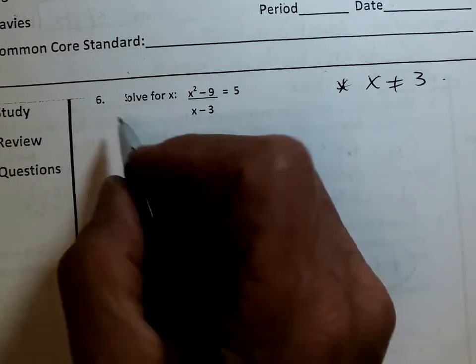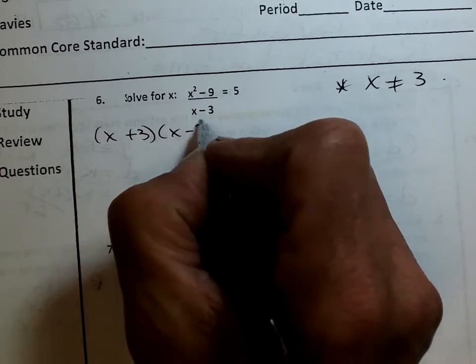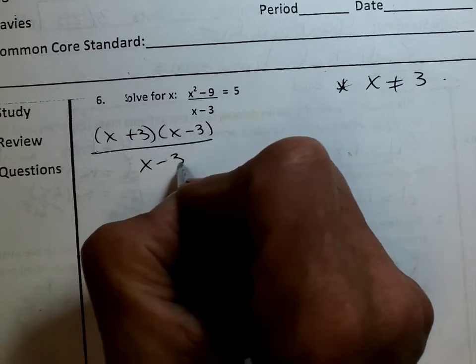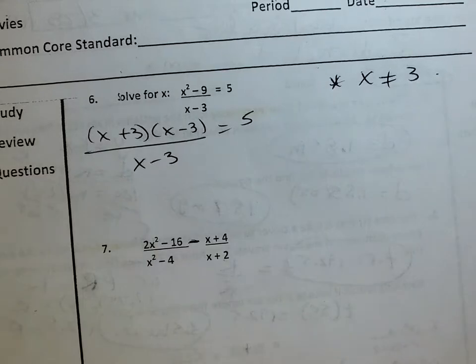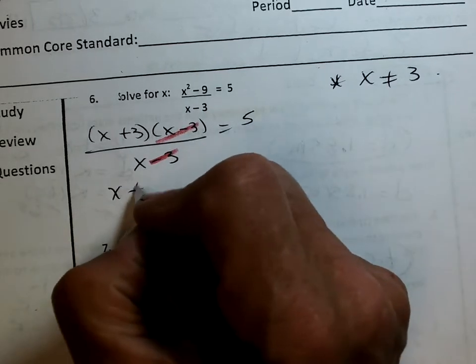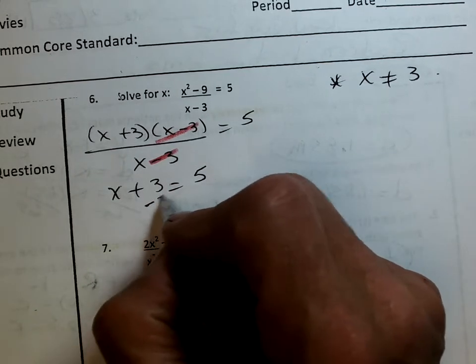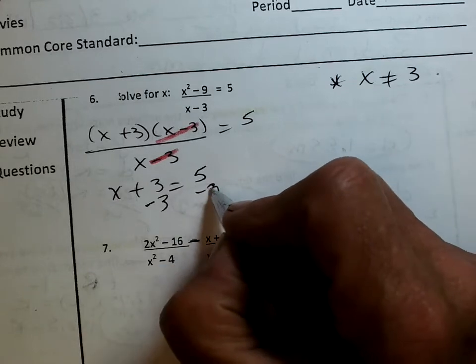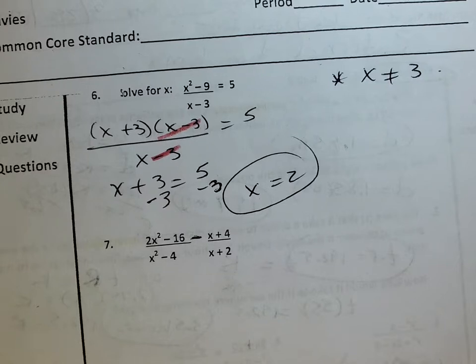So let's factor this into an x plus 3, x minus 3, over an x minus 3, equals 5. So I just factored the x squared minus 9. That's all I did. Cancel x minus 3 with x minus 3, and I'll be left with an x plus 3 equals 5. Minus 3, minus 3. x equals 2. And I'm okay because x just can't equal 3, so 2 is fine. I have an answer.